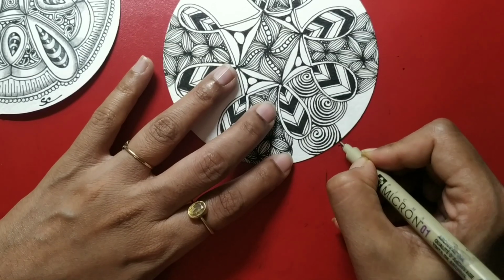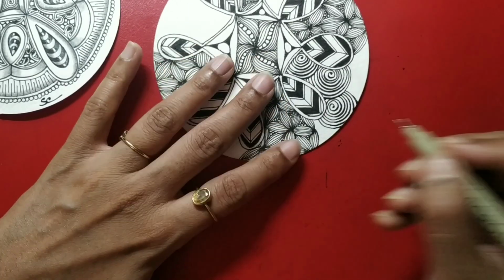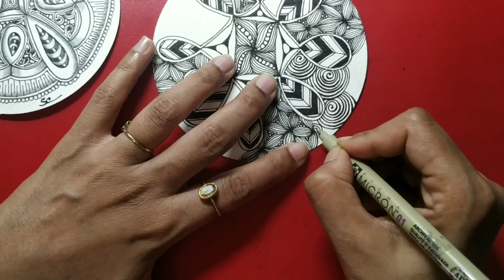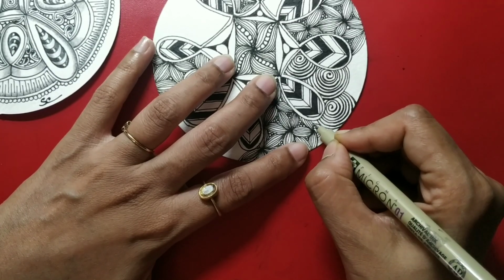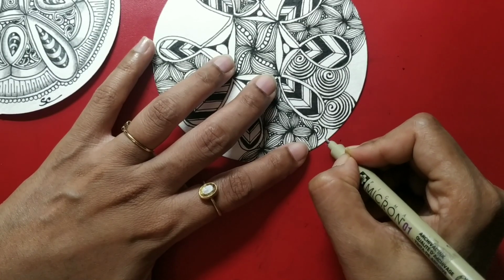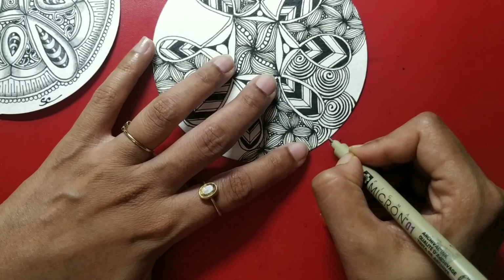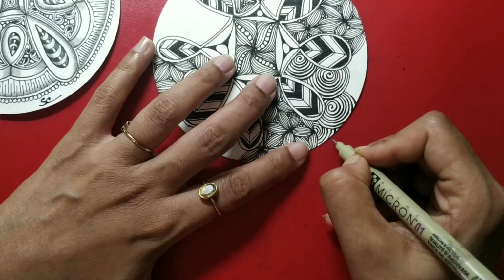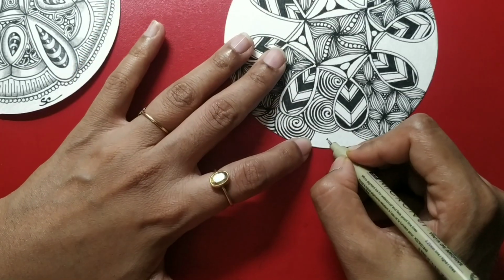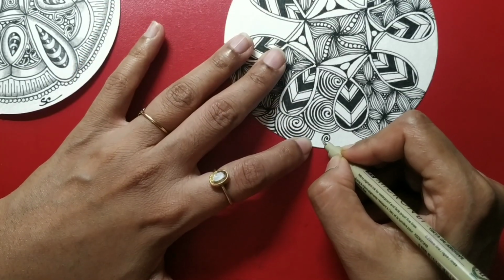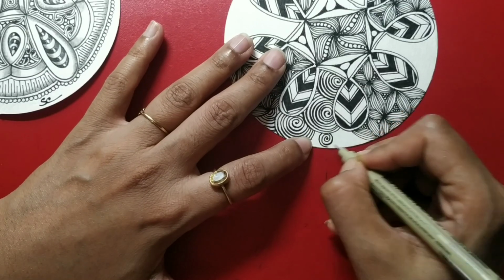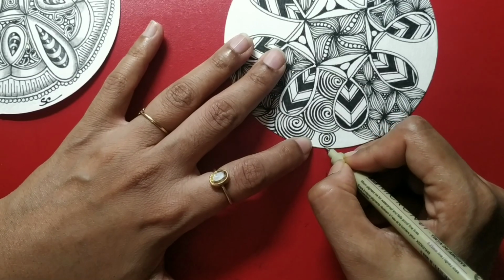So I'm drawing some really big printums here. Again, add a hidden one here, and probably one or two more. Try drawing behind, it always gives you a nice shading opportunity.